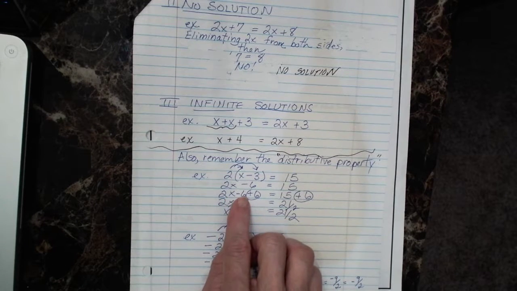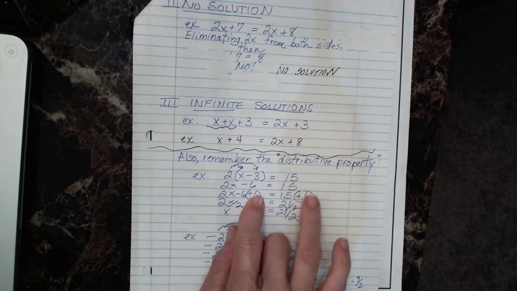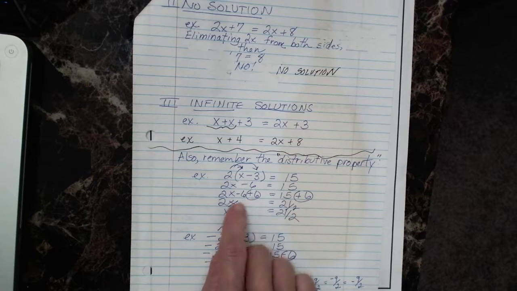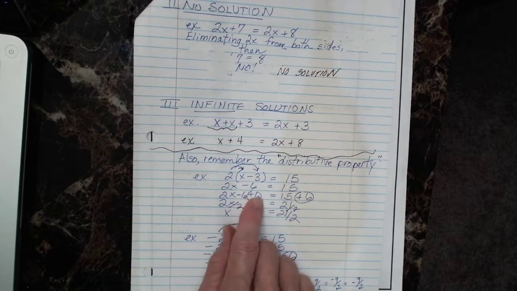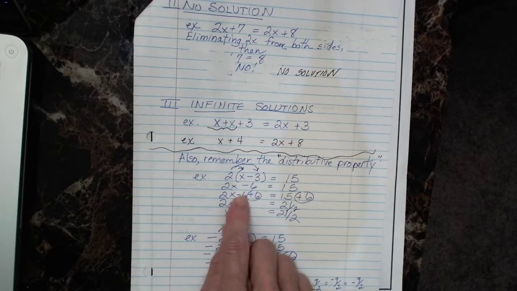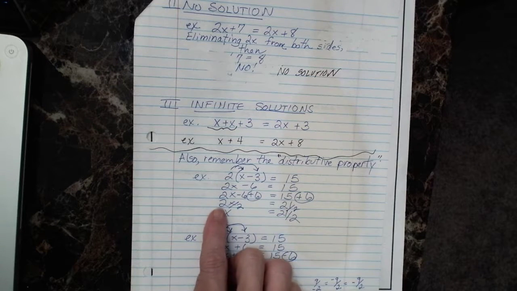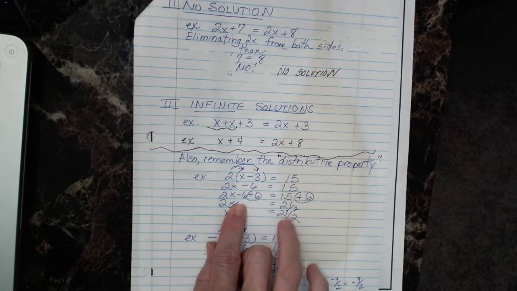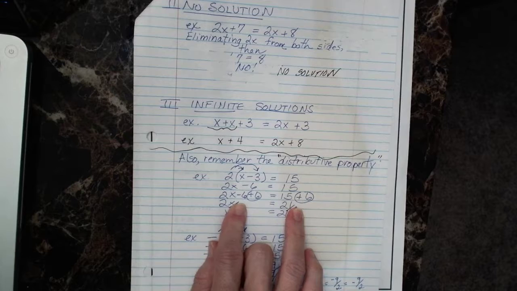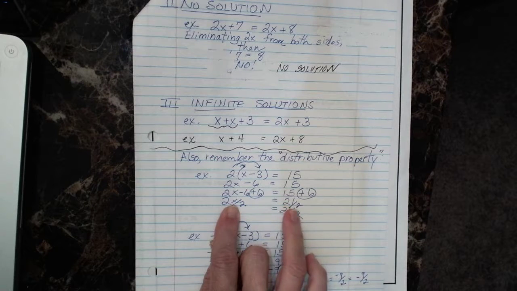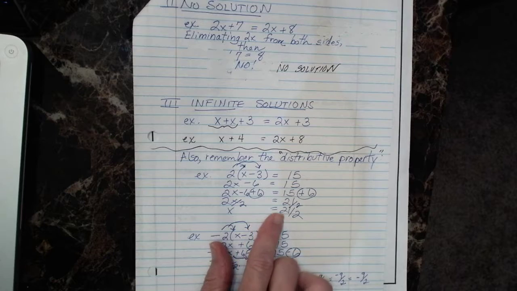So we get rid of the 6 first, eliminate it by adding it to both sides. Now when we analyze this side of the equation, those two cancel each other out, and you're left with 2x equals 21. Dividing by 2 on both sides allows you to eliminate the 2, so therefore you bring down the x, which is equal to 21 over 2.